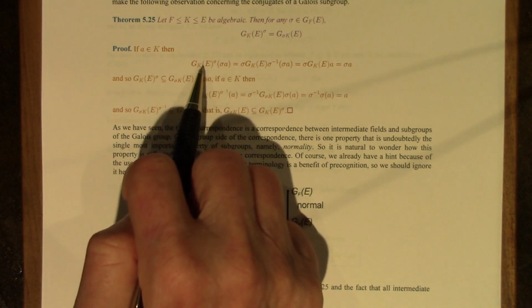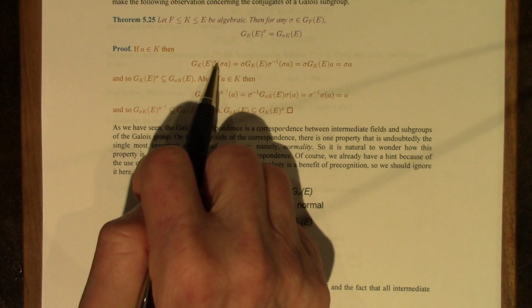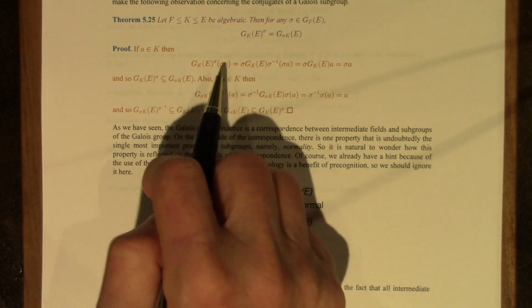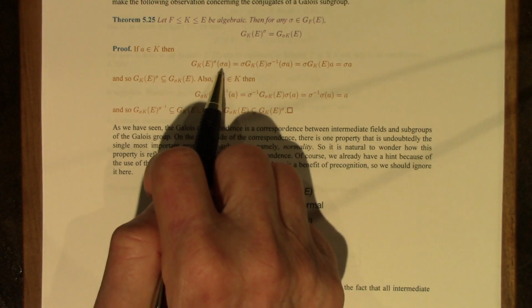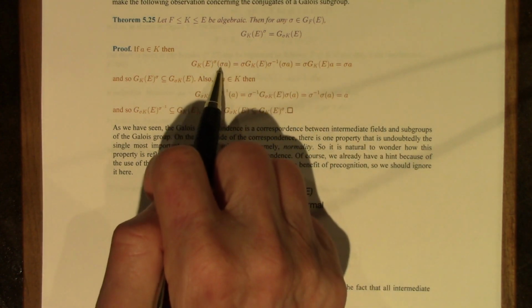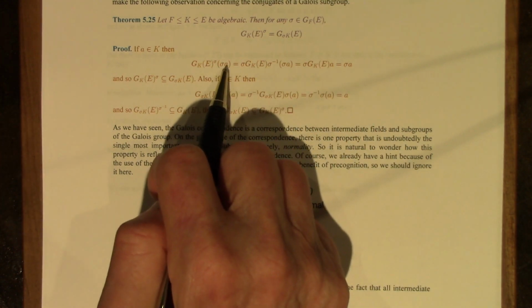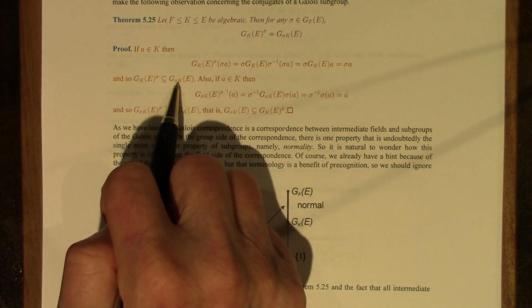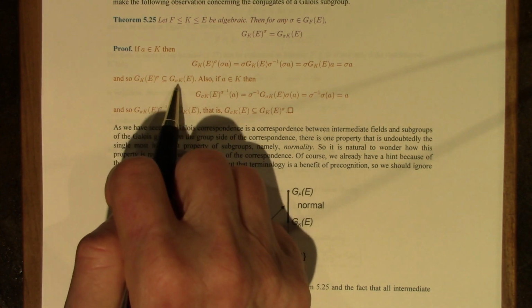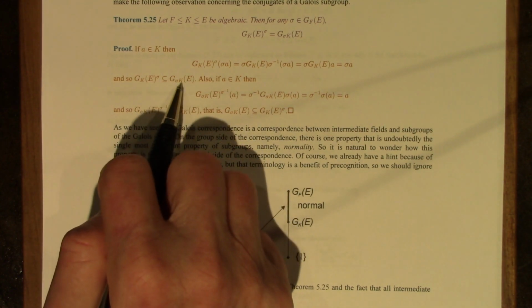And so the conjugate of G_K^E fixes any sigma A, or I should say, sigma of any A in K. So it fixes sigma K. These are automorphisms of E that fix sigma K. So we have this inclusion.